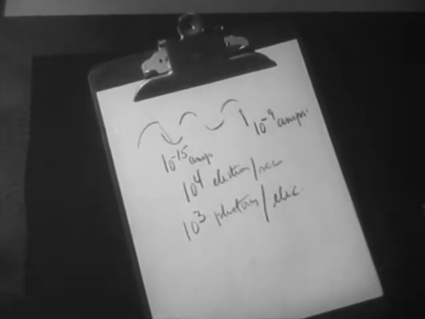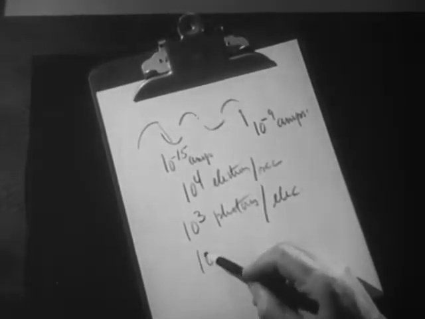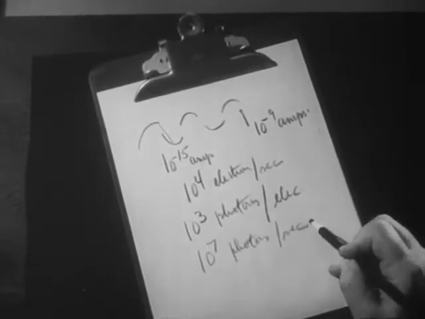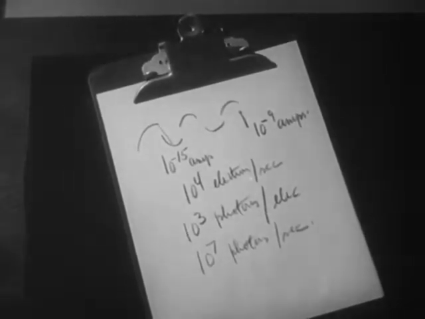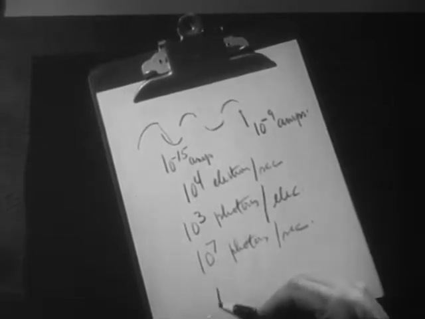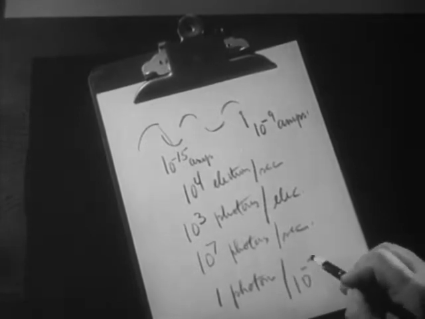So if we have a current of 10,000 electrons per second, there must have been 10 to the 7th photons per second entering the photomultiplier. That means that on the average, there is 1 photon coming in every 10 to the minus 7th seconds. These photons travel at the speed of light because they are light.